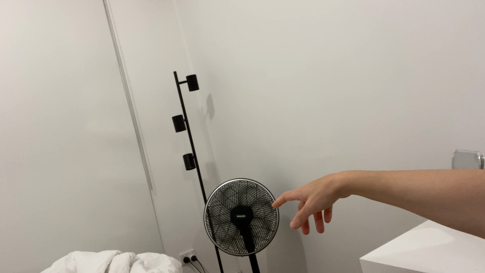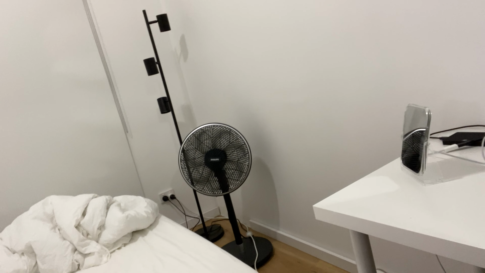But so I've got the ceiling lights. I don't have the lamps on. It's just the ceiling lights and this road light. And I have this mirror right now as well.